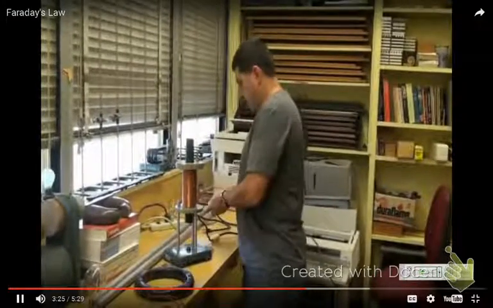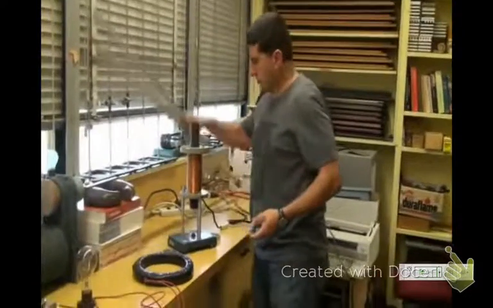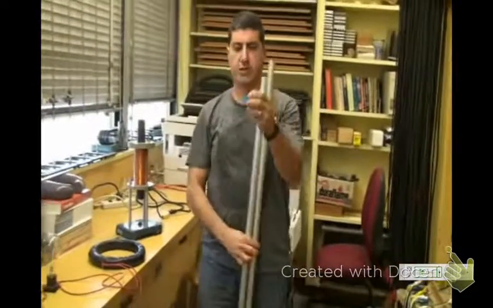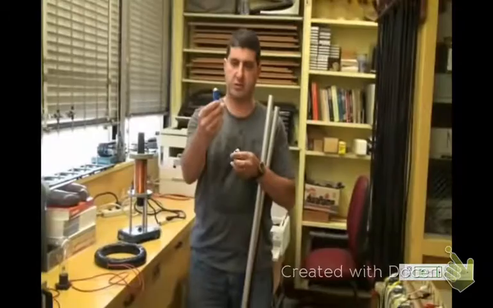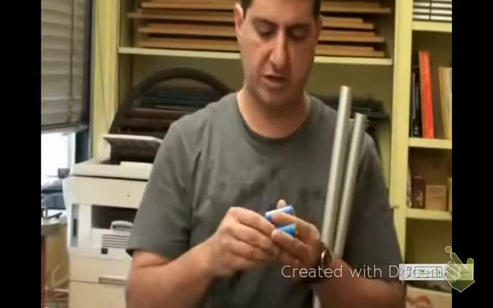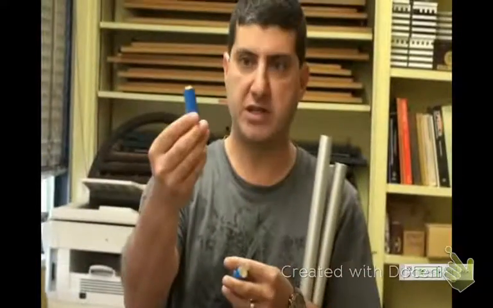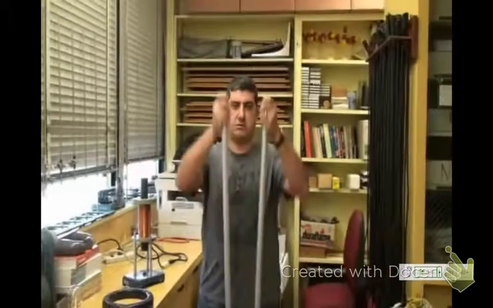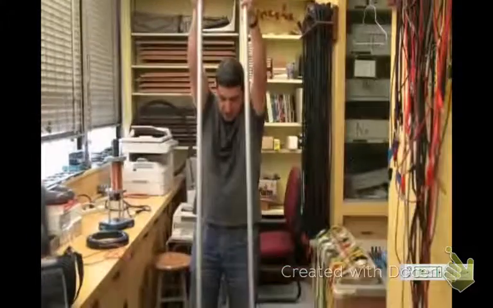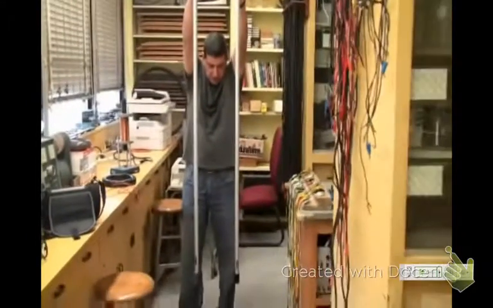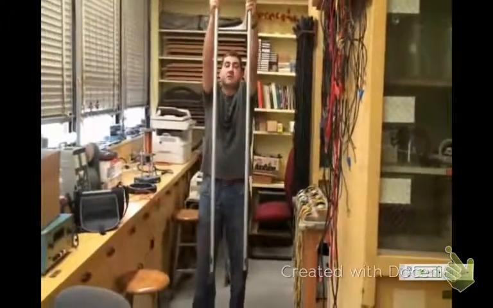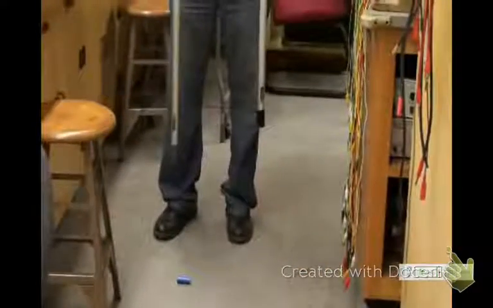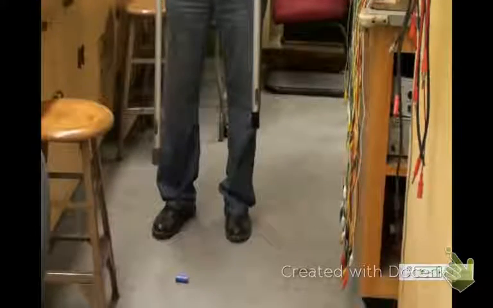Something like this. We have two tubes, and two similar looking blue objects. I'm going to drop these objects through these tubes and time how long each one takes, to see which goes through faster. As you drop them, you see one of them goes really fast.